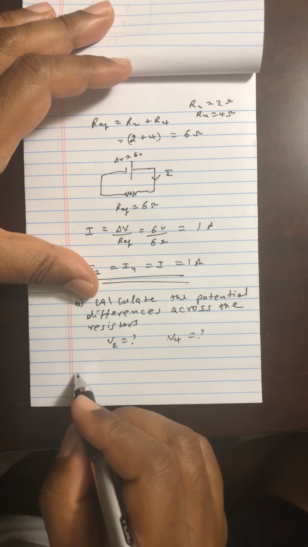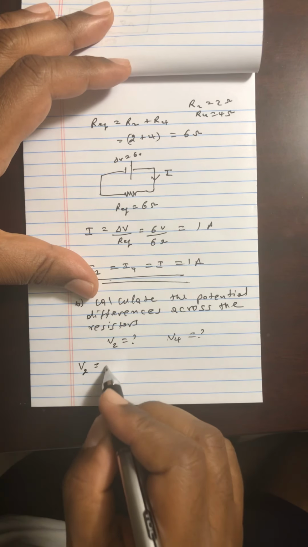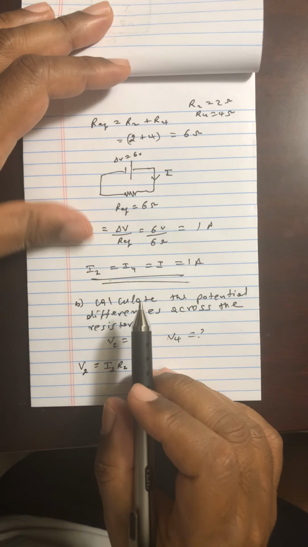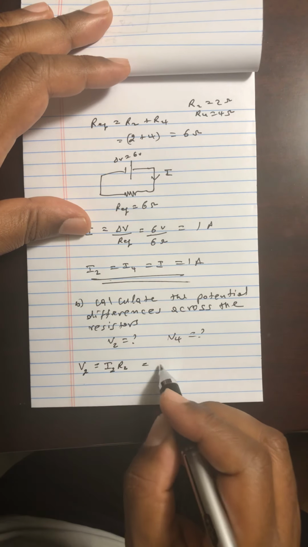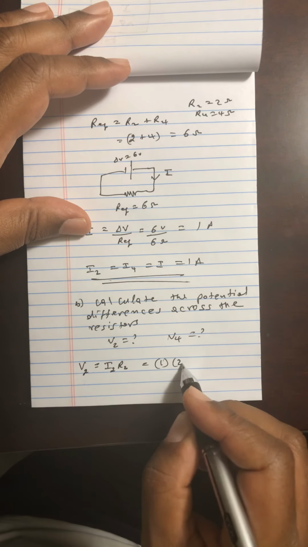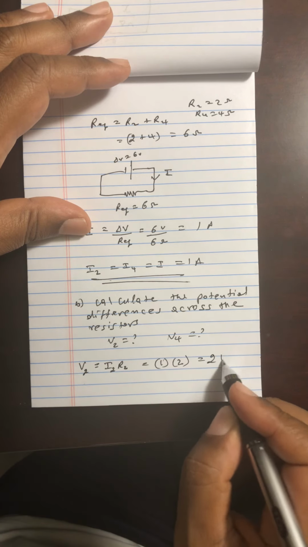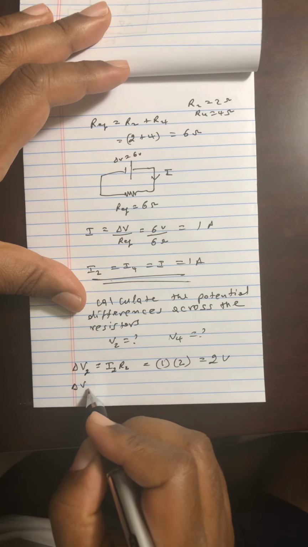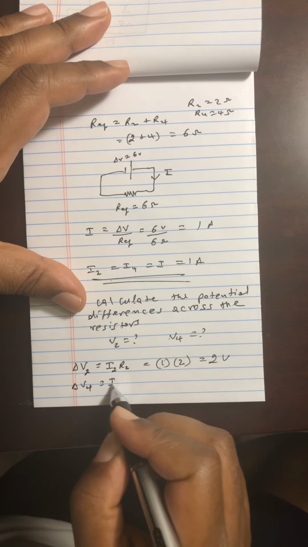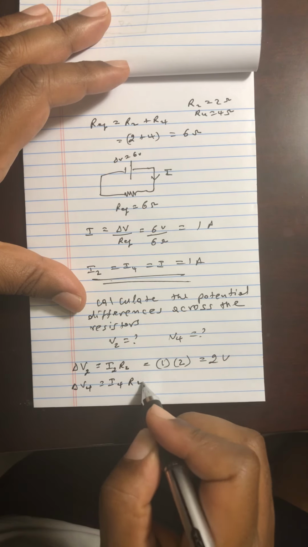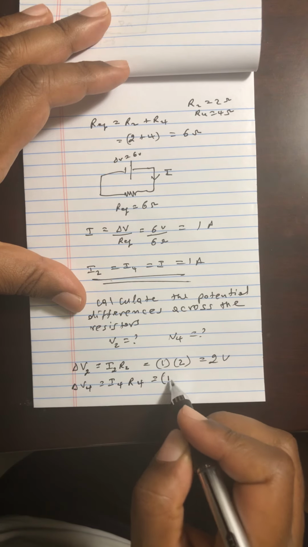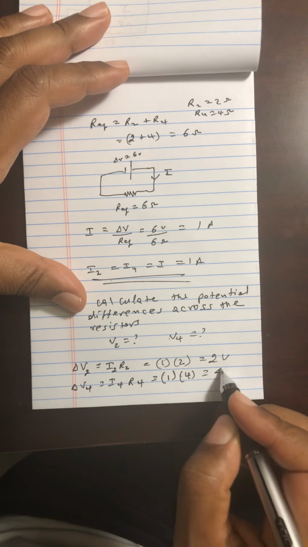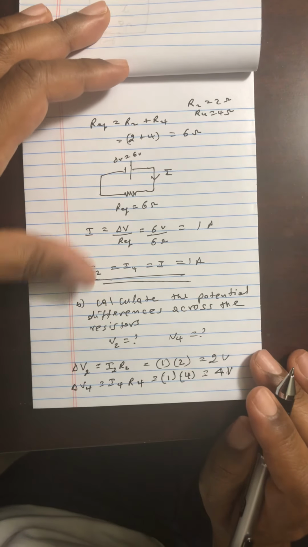So obviously V2 would be I2 times R2. Now the current is 1 amp. The resistance is 2 ohm. So you get 2 volts, okay? So delta V2. Delta V4 equals I4 times R4, and that is current is 1 amp. This is 4, so we get 4 volts.